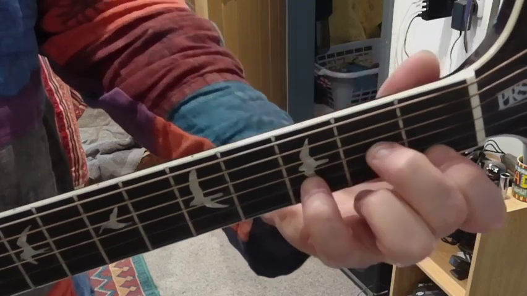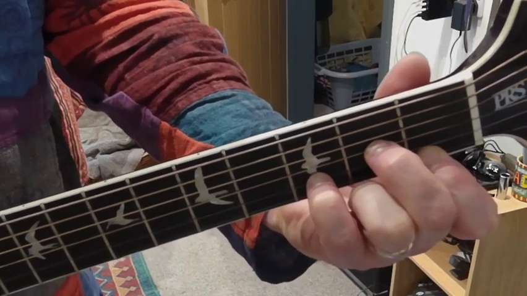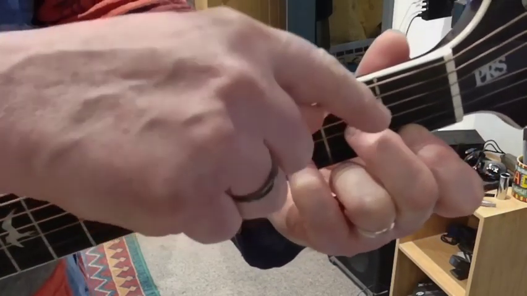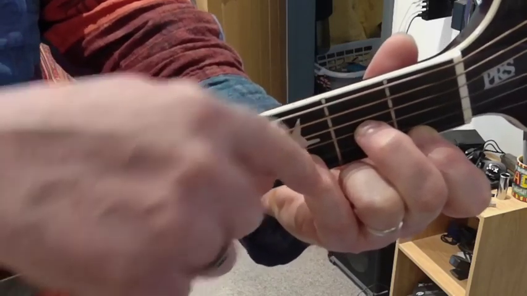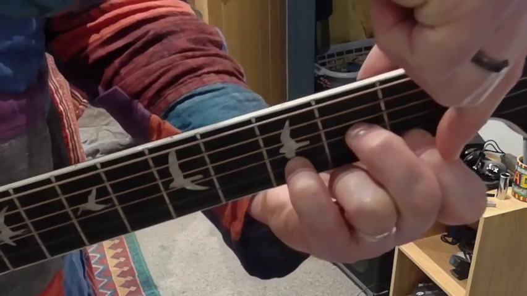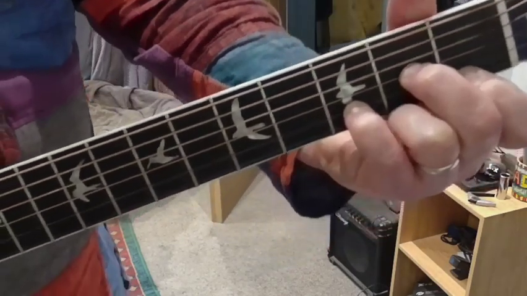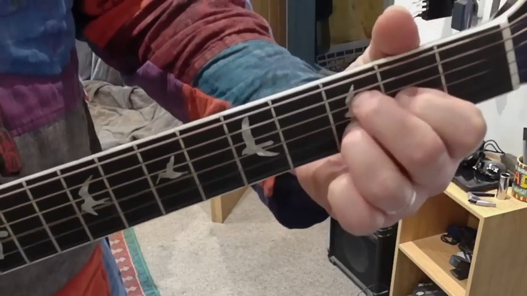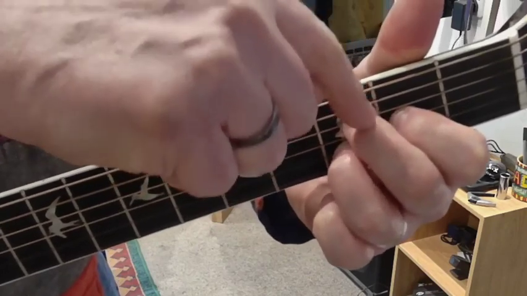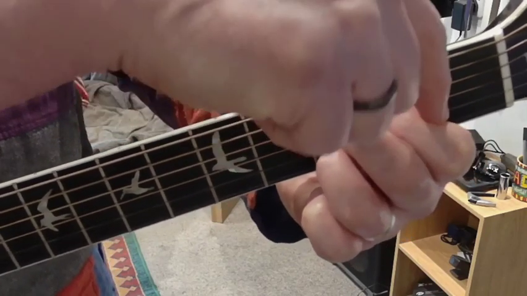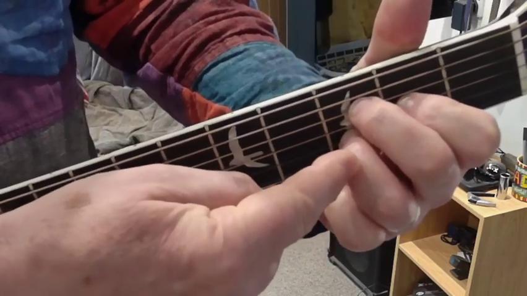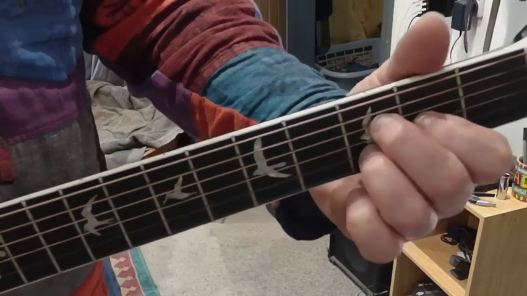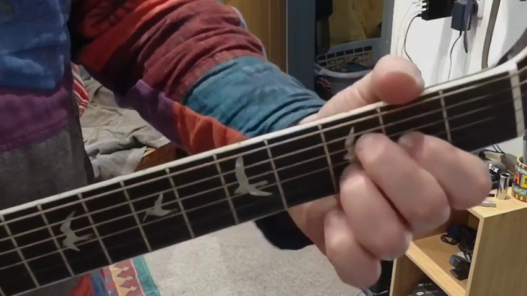So when I play that, that's my 5th, my root, and my minor 3rd for D minor. And when I go like that, I've moved my minor 3rd to the 4th string. That's still the 5th, and that's the root. So that's how that's a minor.